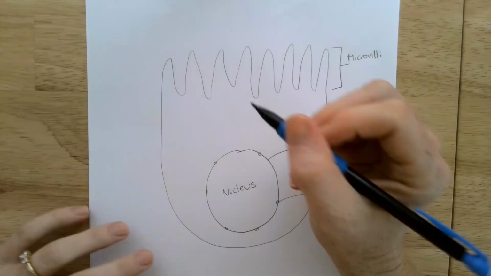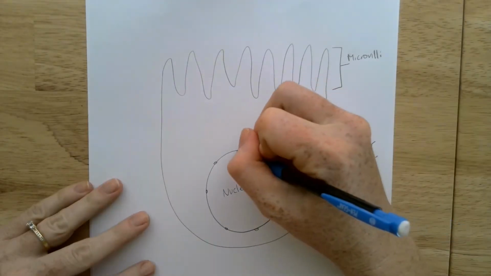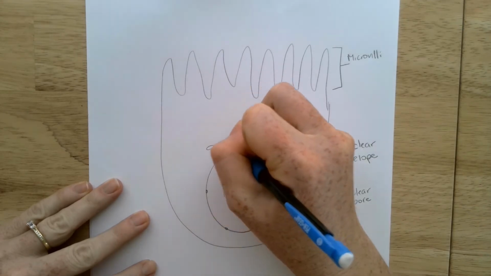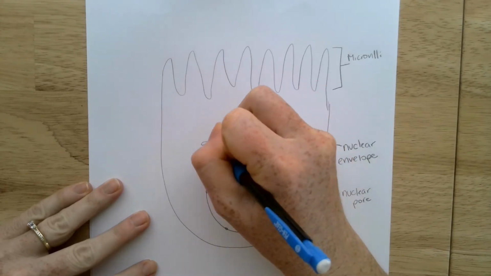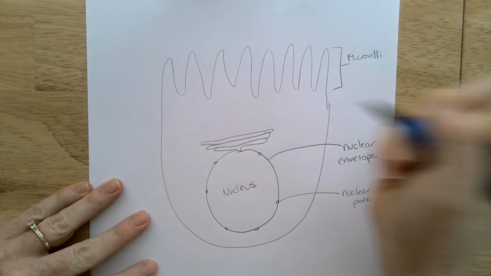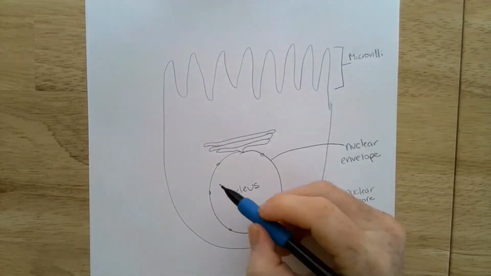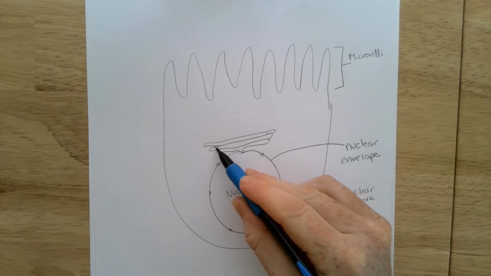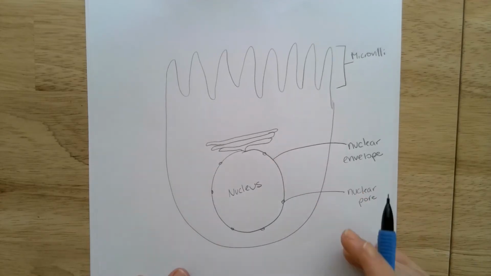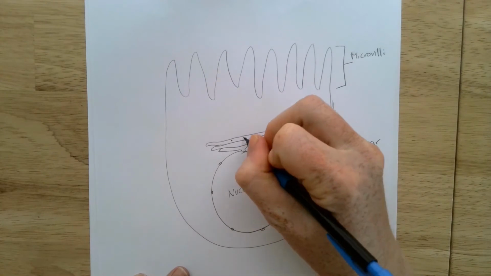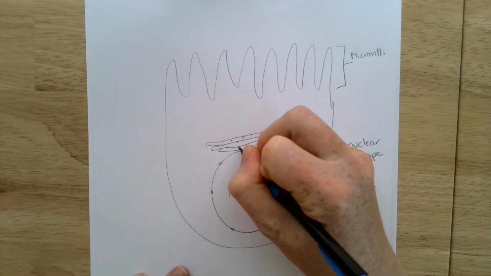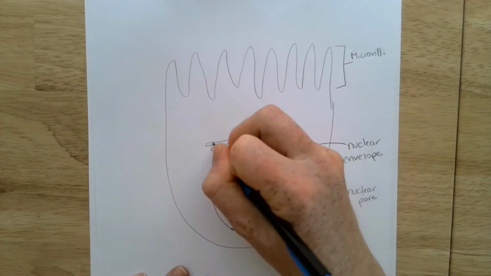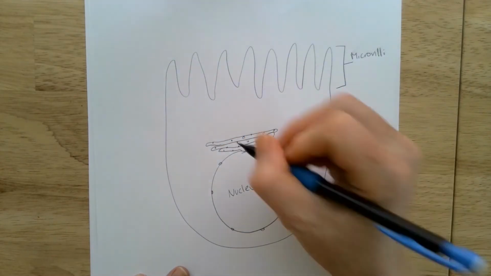Okay, and then continuous with the nucleus is a flattened framework of membranes. So continuous with the nuclear envelope, you have a membrane-bound structure that's a bunch of flattened sacs of membranes. And then studded on the outside of this structure are ribosomes, which are involved in protein synthesis, making proteins.